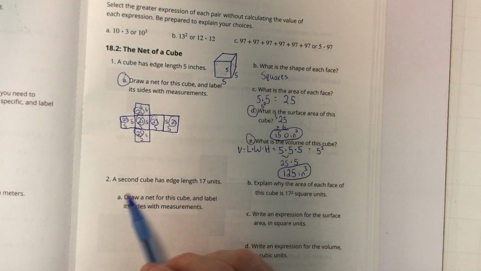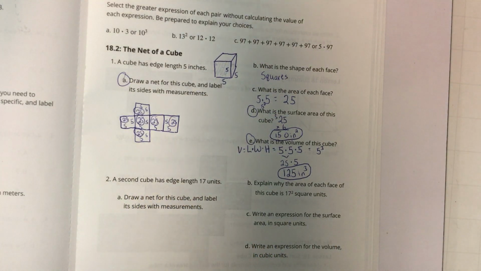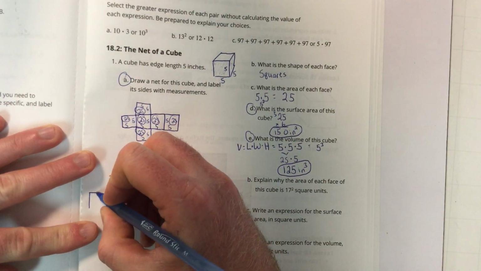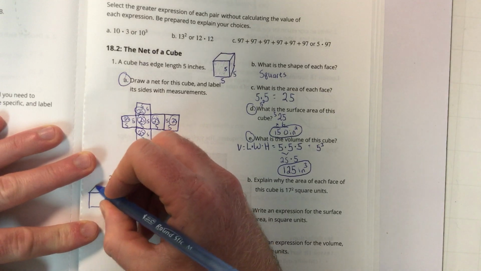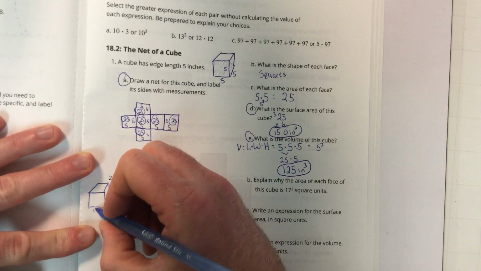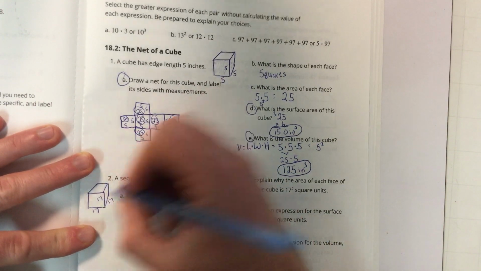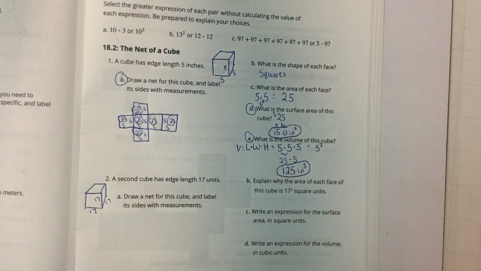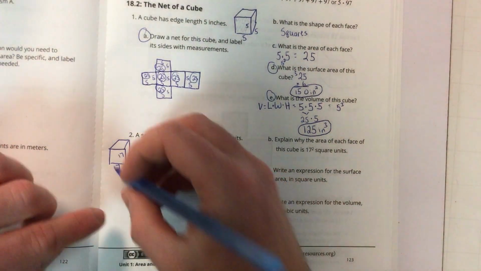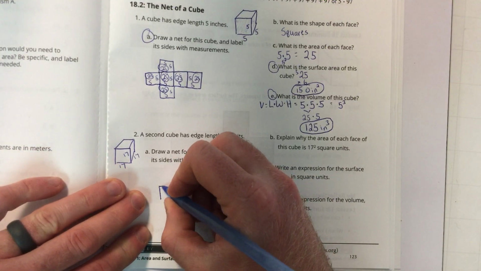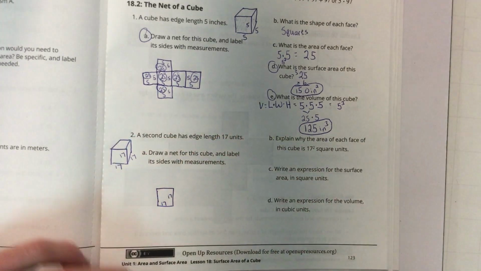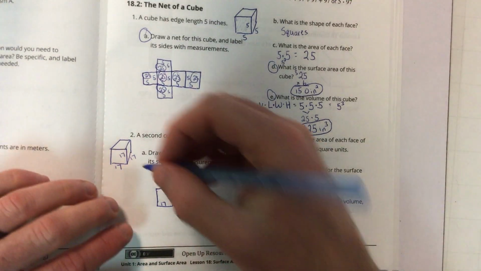All right, number 2. A second cube has an edge length 17 units. All right, so I'm going to first draw the cube because I like to have the 3D figure to look at. All right, so the length is 17, the width is 17, the height is 17. Because it's a cube, all of those edge lengths are exactly the same. All right, so draw the net. Again, I always start with the base. I'm going to start with the bottom. It's 17 units by 17 units.